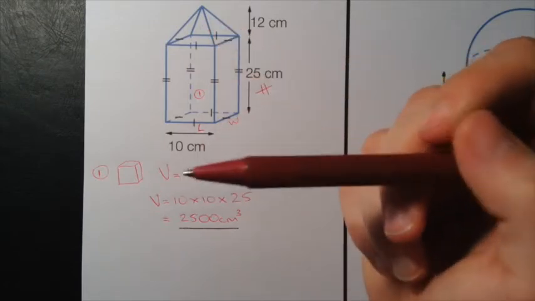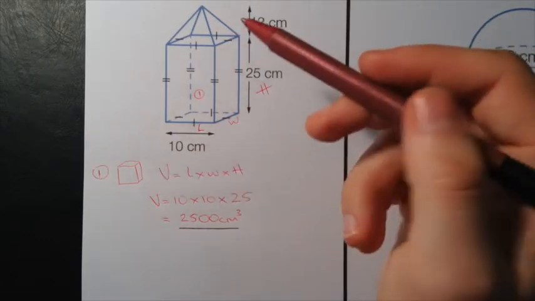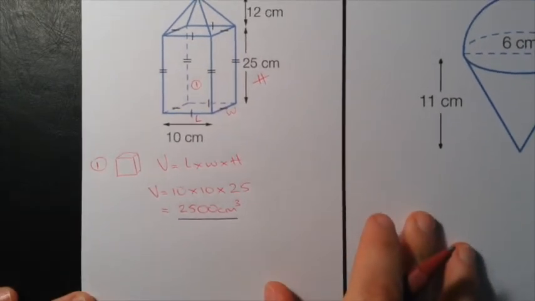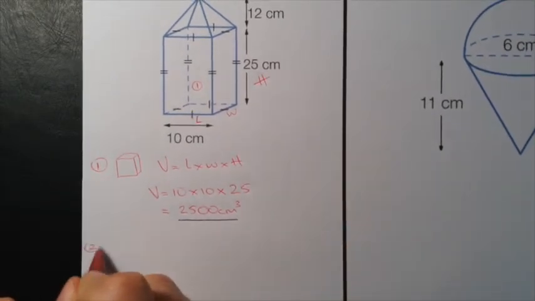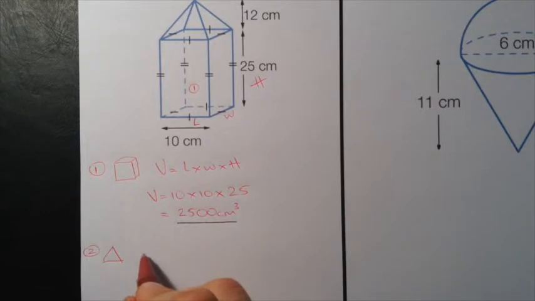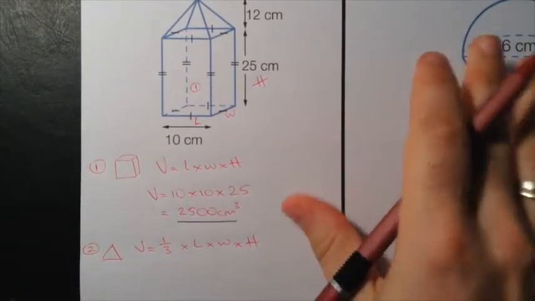We need to work out the volume for that one as well, and we've just done that at the beginning there. If we can just set this up and draw the picture of what we're working out, the pyramid at the top. First thing we need to do is write down the formula. We talked about the formula before. We have 1/3 times length times width times height.